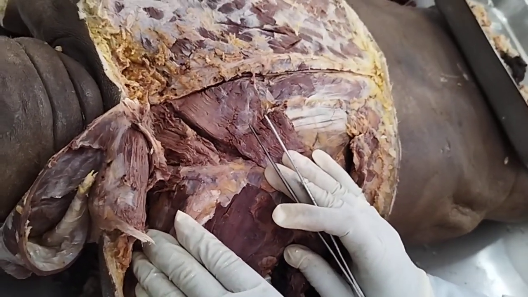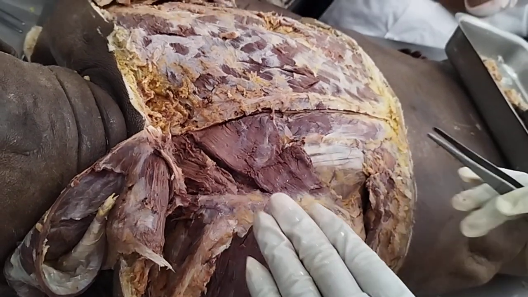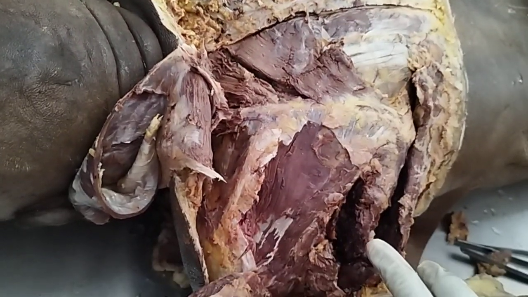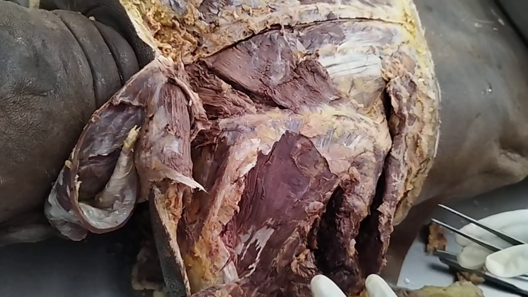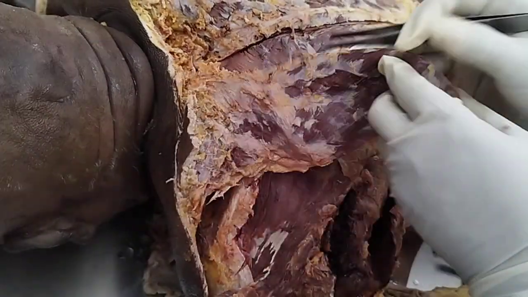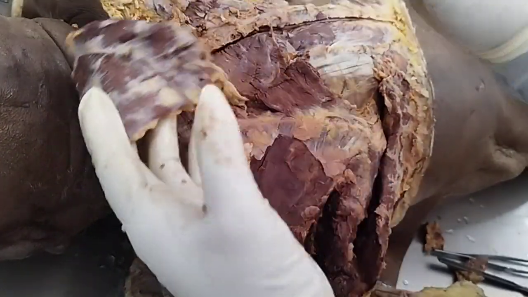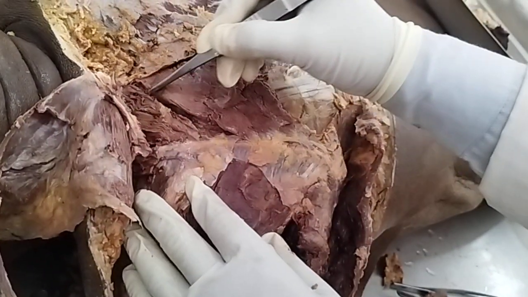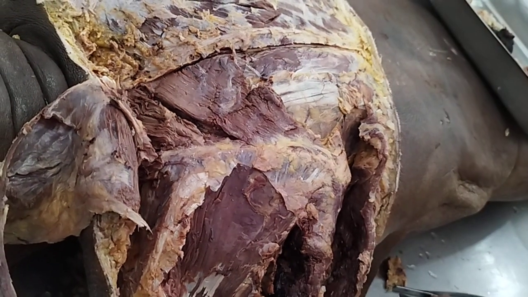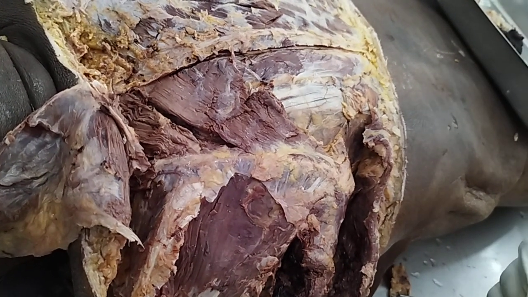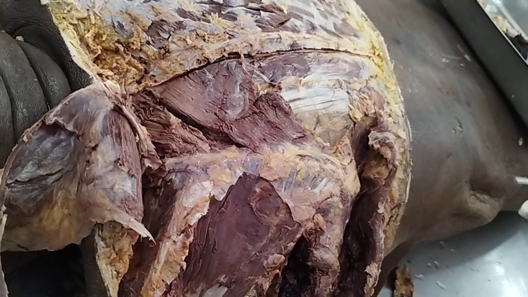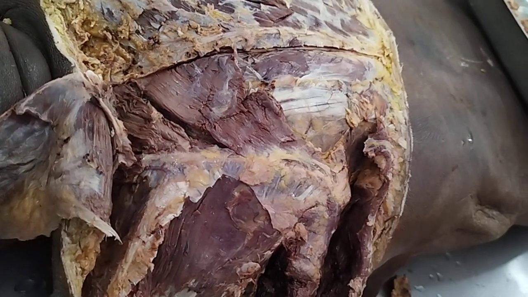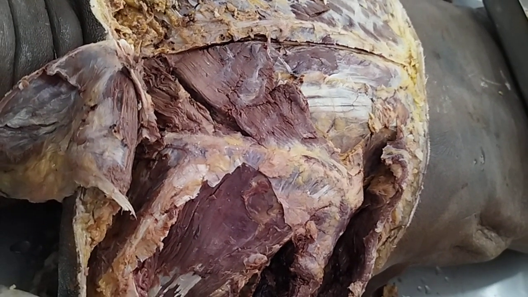You know what the actions are? Rhomboids major and minor are for retraction, serratus anterior for protraction, as well as teres major and minor. And the shrugging action is by the upper fibers of the trapezius. So tomorrow, if we cut this muscle attachment, the scapula comes outside. Anteriorly, the sternoclavicular joint. So there are no other joints. If we cut that, the whole upper limb comes outside. Dislocation. Tomorrow or the day after tomorrow we can do that dissection.